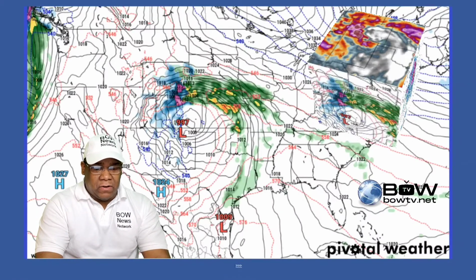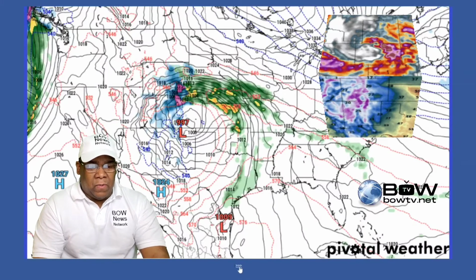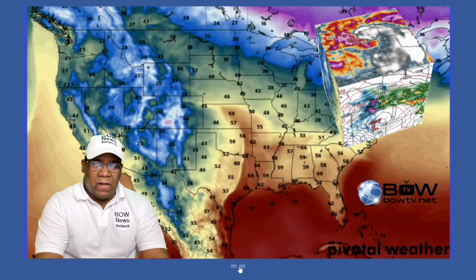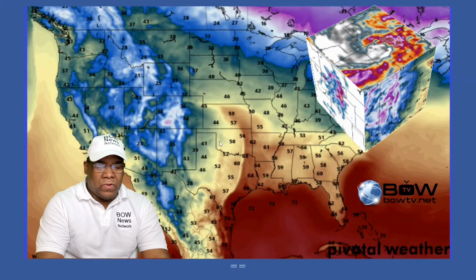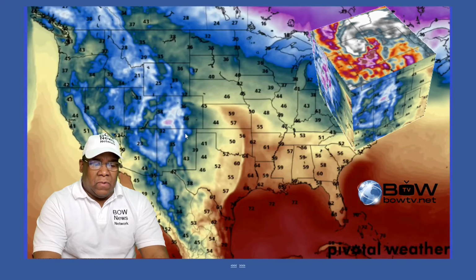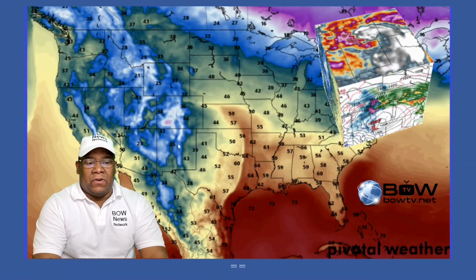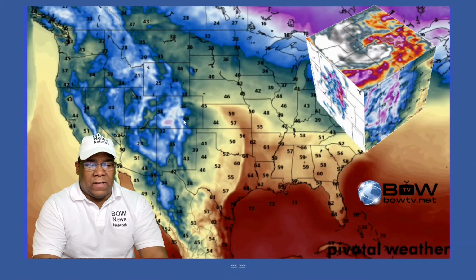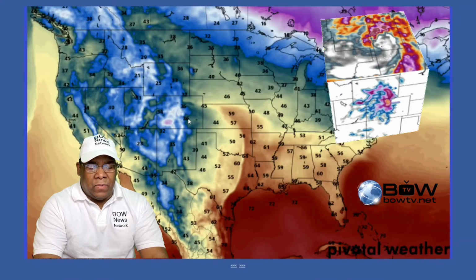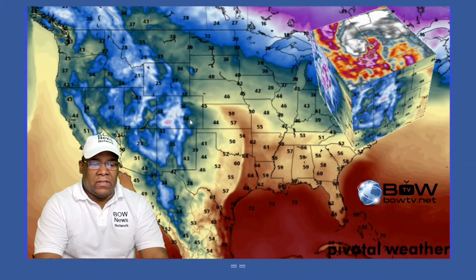If we take a closer look at this model, we can go from the precipitation model and take a look at the temperatures we anticipate at the ground level zone. We can see in areas such as Albuquerque, we anticipate it to be 35 degrees. If we take a closer look at Denver and at the Alamosa area, 36 degrees.